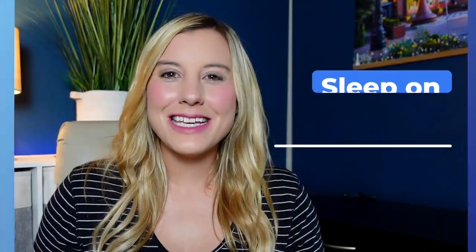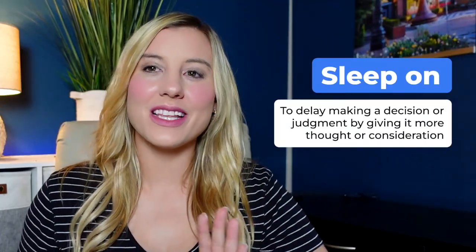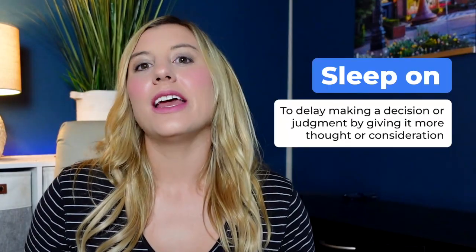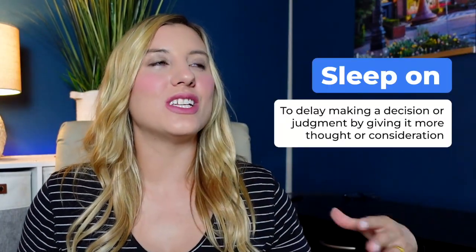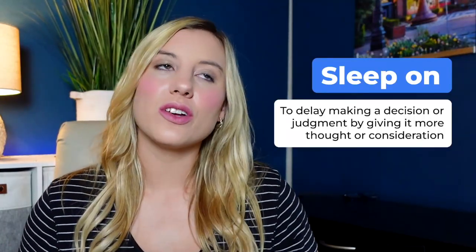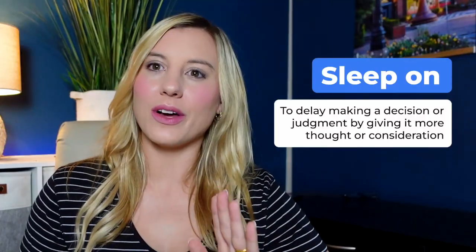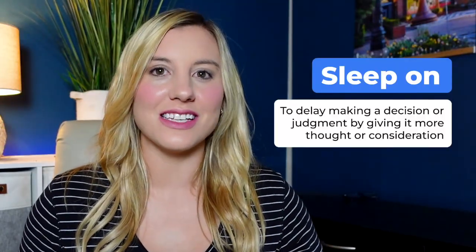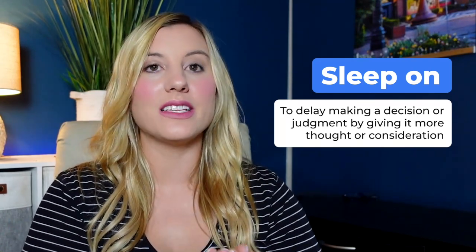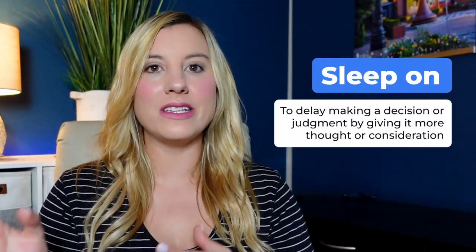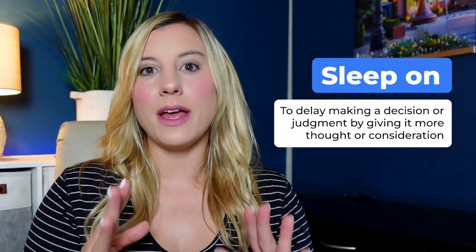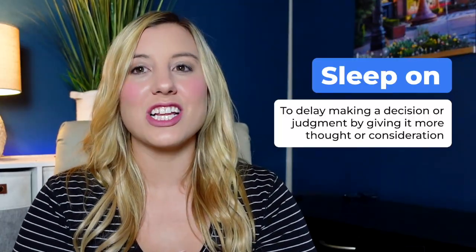Sleep on. So this is a phrasal verb, but this is actually an idiom too. When we say that we want to sleep on something, it means we want to give a decision time and we want to think about a decision that we're going to make, to make sure that we truly believe in what we want to do and make sure that it's a good decision. Oftentimes, when you get a job offer, it's important to sleep on it for one night. That means give it one day to think about it and then accept or decline the job offer. Make sure that you sleep on important decisions.